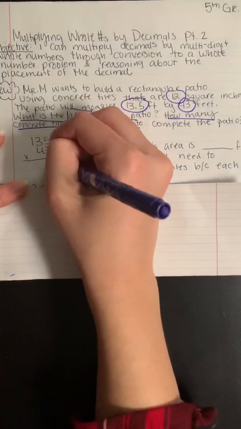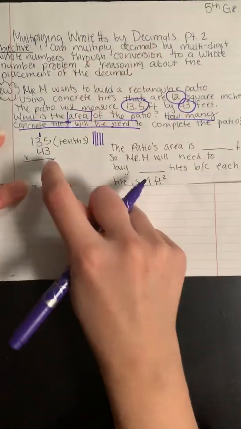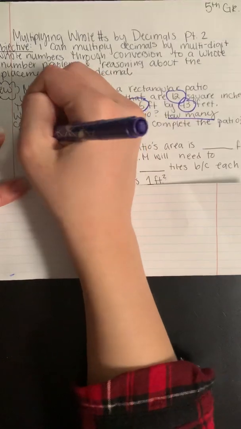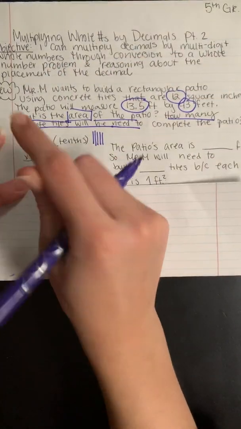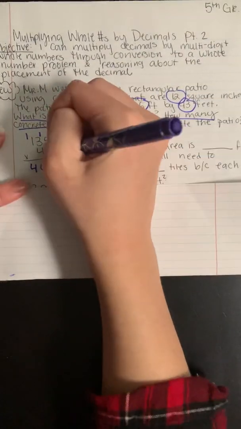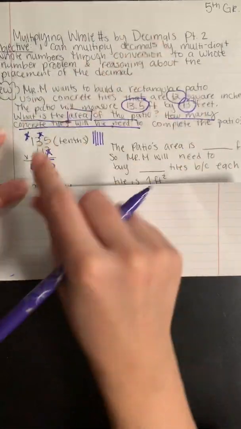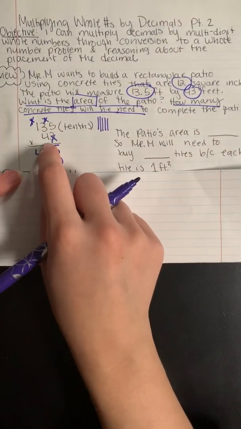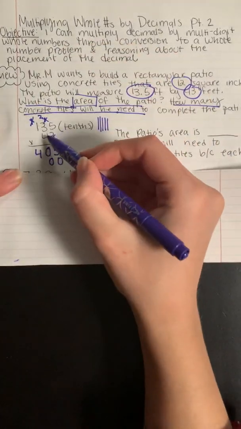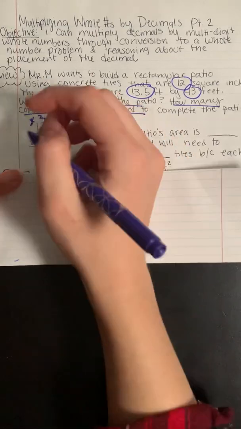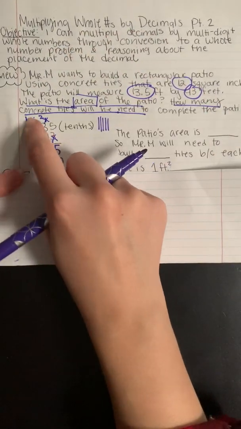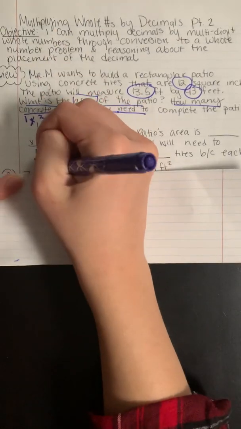5 times 3 is 15, write the 5, carry the 1. 3 times 3 is 9, plus 1 is 10, write the 0, carry the 1, and 3 times 1 is 3, plus 1 is 4. Now we are in the tens place. We're multiplying by this 4, which is really like 40. So we're doing 4 times 5 is 20, write the 0, carry the 2 above that 3. 4 times 3 is 12, plus 2 is 14, write the 4, carry the 1, and 4 times 1 is 4, plus 1 is 5.